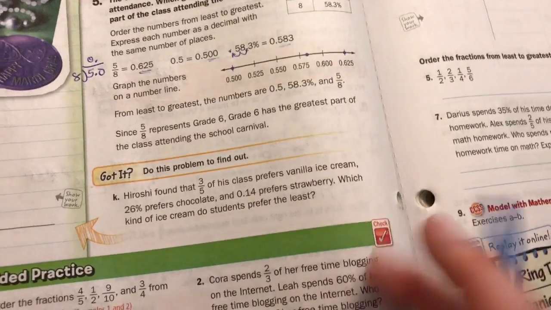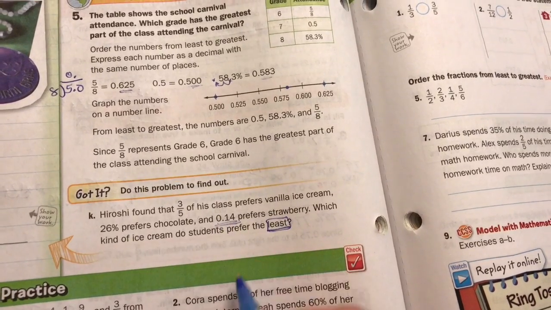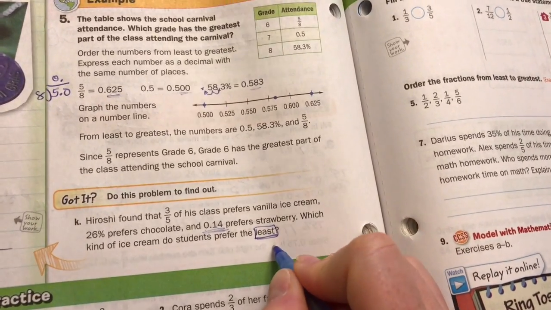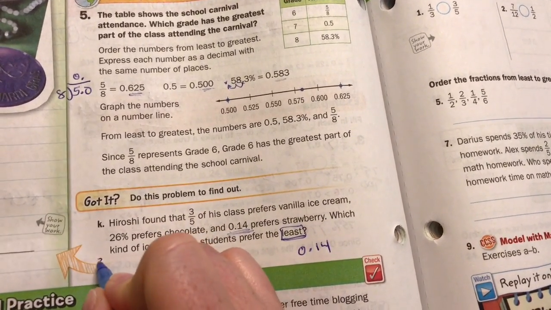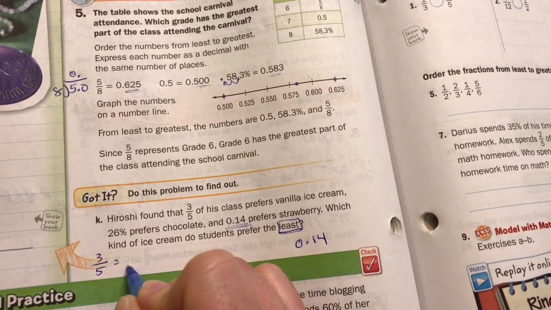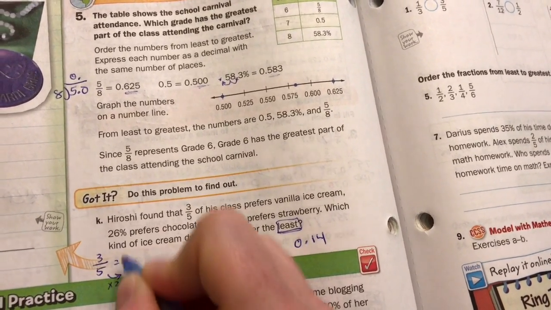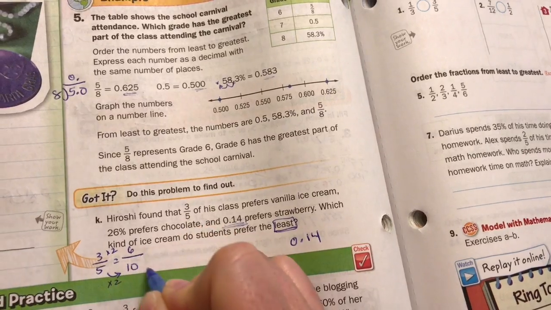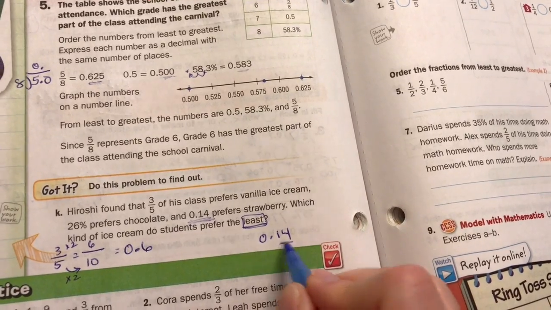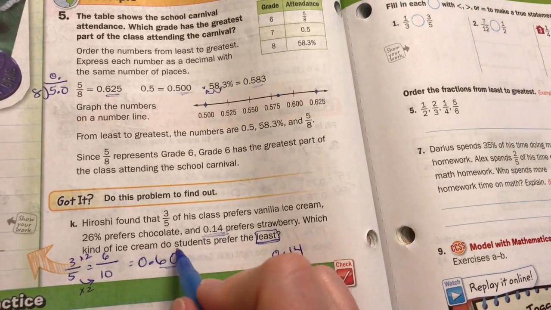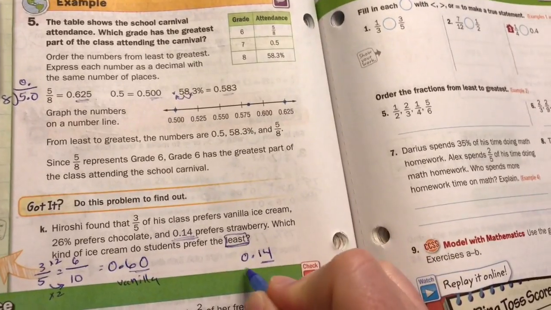Which kind of ice cream do students prefer the least this time is what we're looking at. Let's get them all to a decimal like this. So we have strawberry as 0.14. All right, now let's turn 3/5 into a decimal. Fifths can easily go into tenths, so let's just go that way, that easy route. We don't have to divide unless you like dividing. 3 times 2 is 6. So 6 tenths is written like this. And let's add a 0 so we're comparing hundredths. All right, so that's 3/5. 3/5 is vanilla. This one is strawberry.